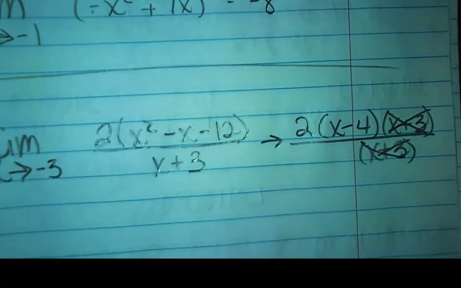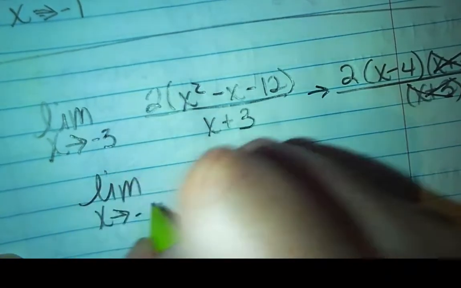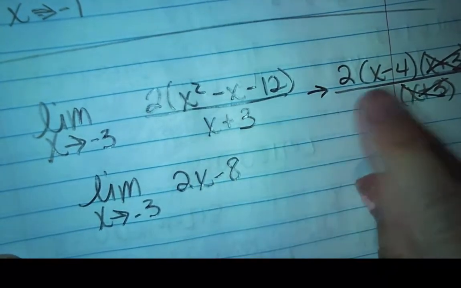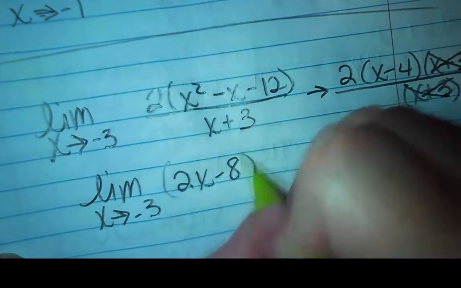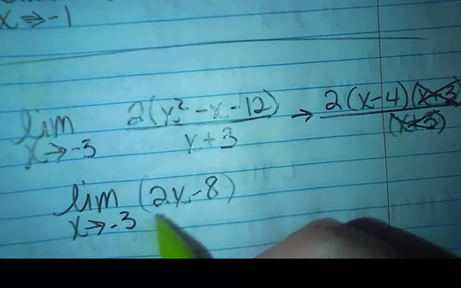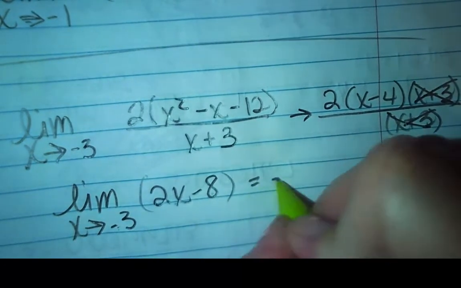And now what I'm left with is the limit as x approaches -3 of 2x minus 8. And I just distributed the 2. Okay, so now your question is, can I use direct substitution? Well, I can. So 2 times -3 is -6. Minus 8 is -14.